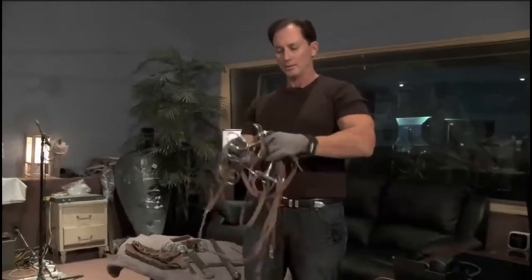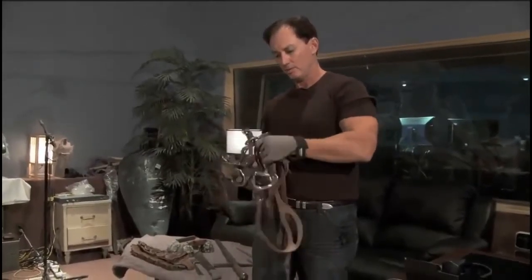Okay, so I just laid down the horse footsteps, and now I'm going to lay down the track of the bridle to go with the feet.